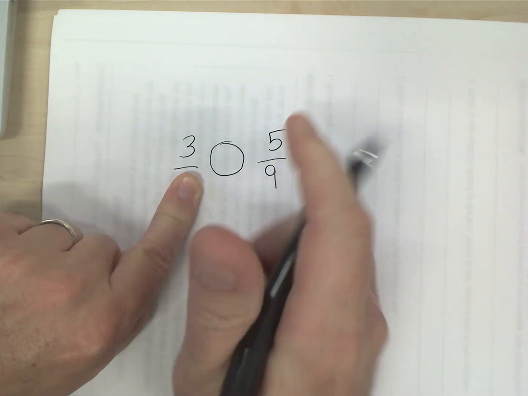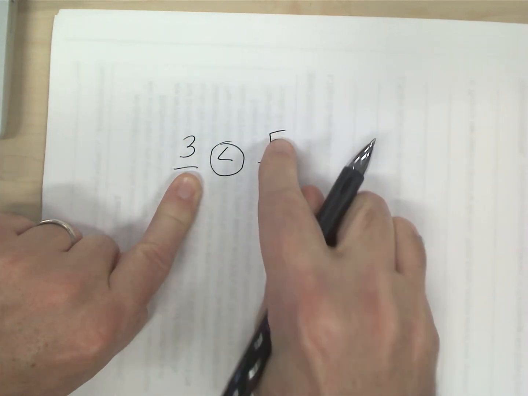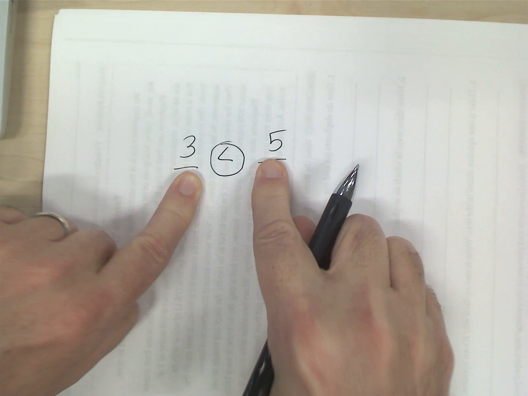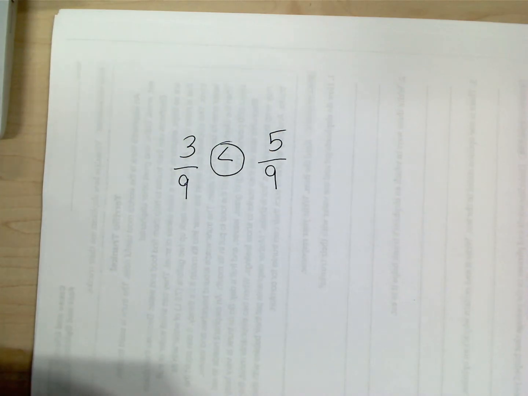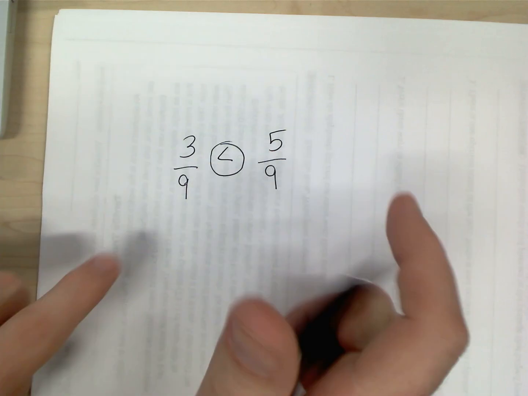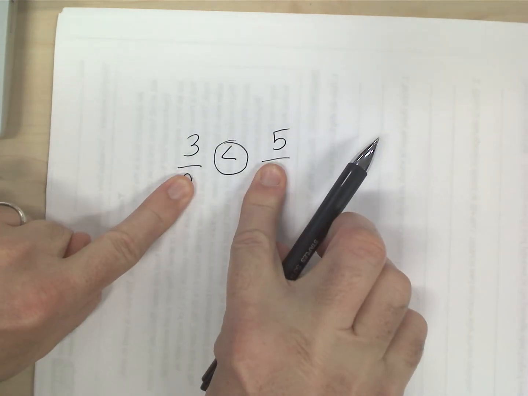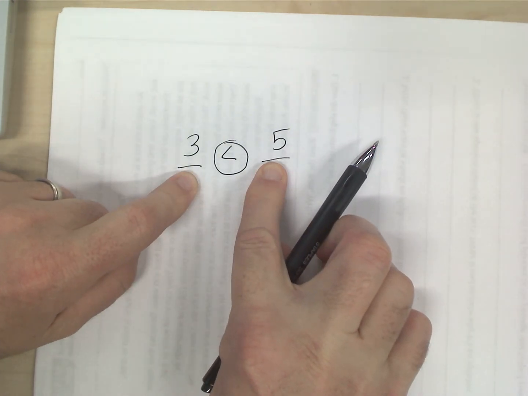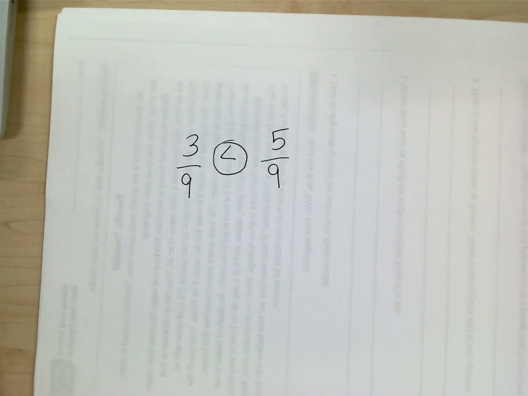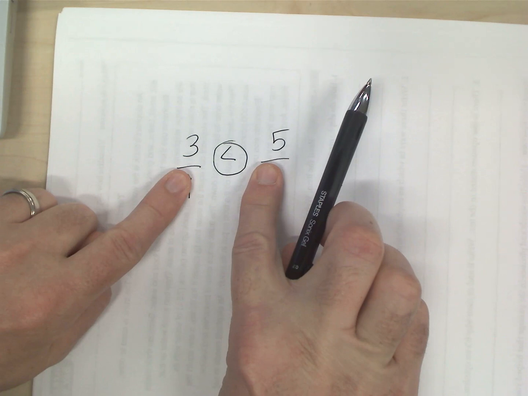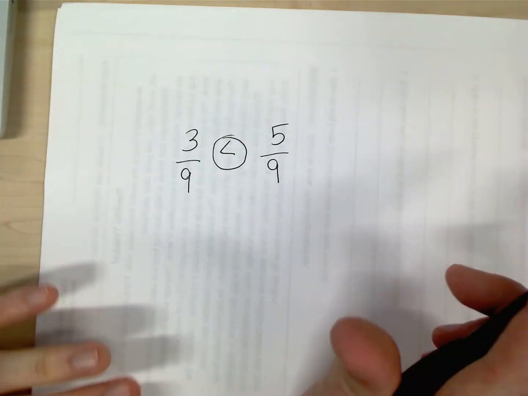Well, 3 is less than 5, which makes 3/9 less than 5/9. If you can pick up on that pattern, remember this is only with the same denominators. When there's different denominators, there's going to be a different rule, and we're going to talk about that one tomorrow. But this is what you're going to end up with, okay?